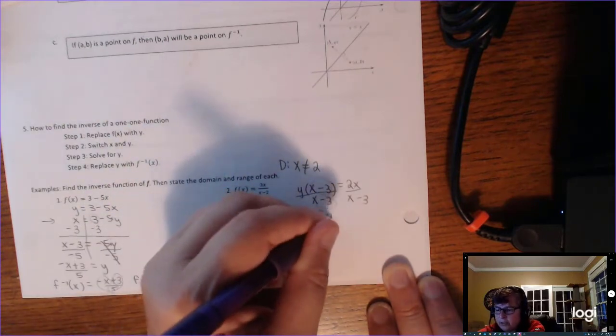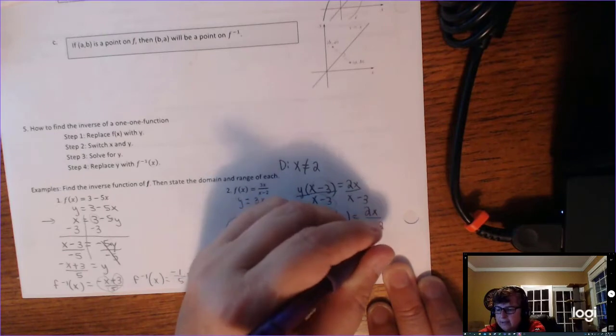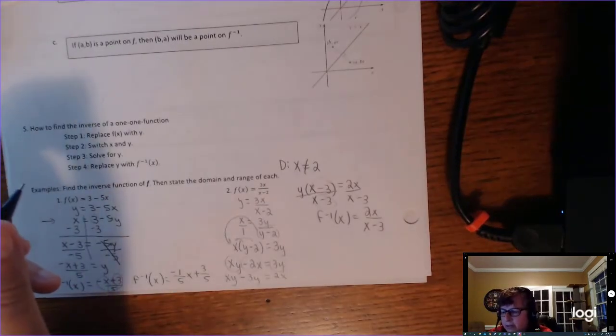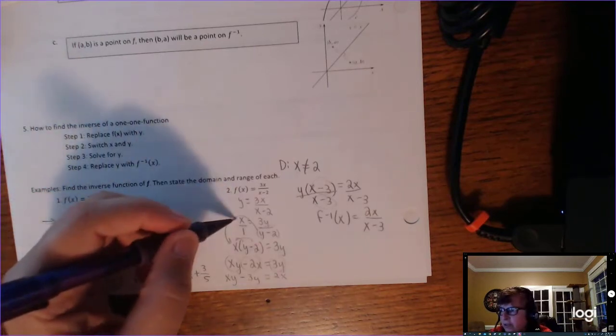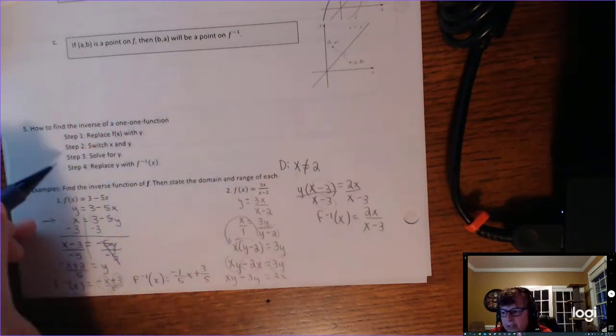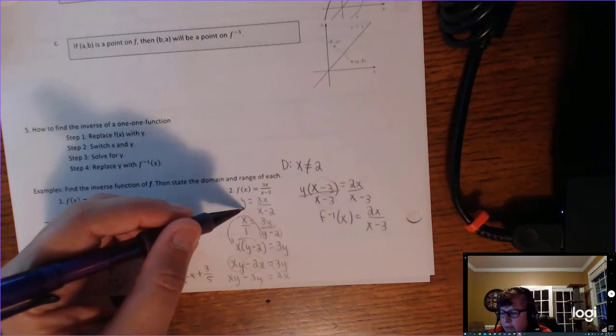Well, I'm going to change the notation to the inverse of x equals 2x over x minus 3. And that's that. So this is always tricky for students, but the same steps happen every time. Not only these same steps, but these same steps. So we cross multiplied.